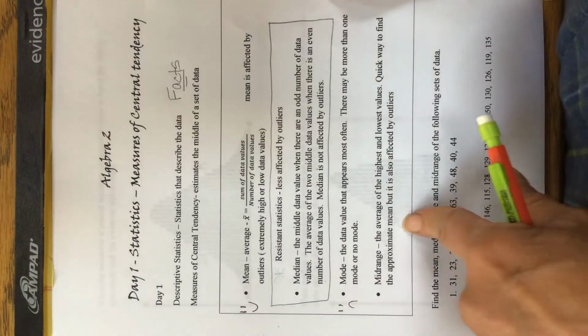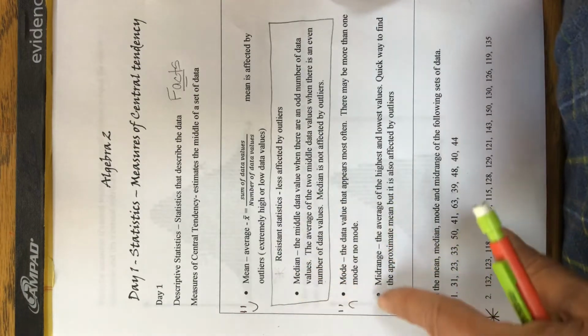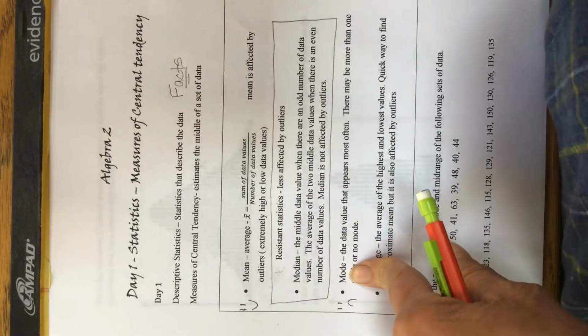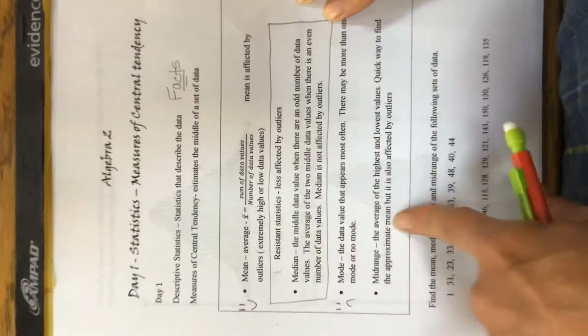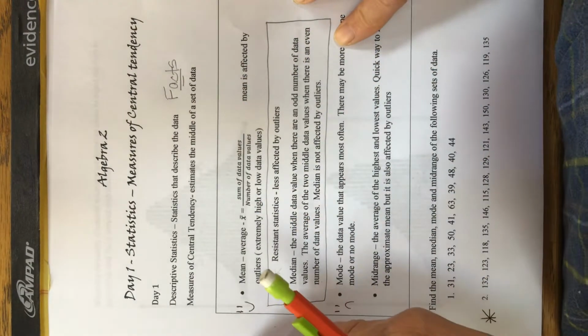So all 4 of these should be not exactly the same, but pretty close. So if you have a mean and a median and a mid-range that are all the same and the mode is somewhere way out, you probably don't want to use that one. But you should notice that when you find your measures of central tendency, they should all be pretty close.